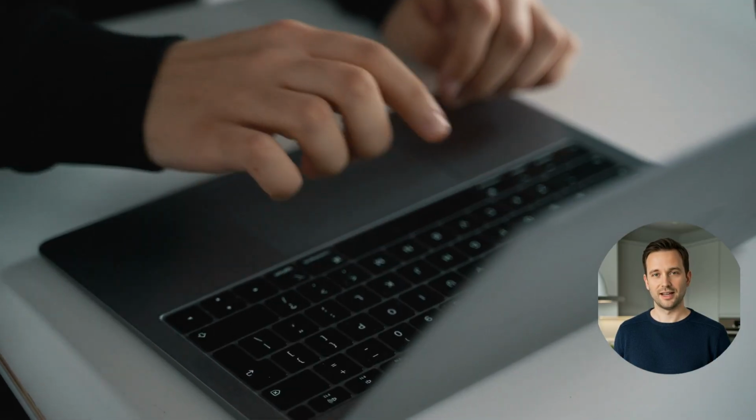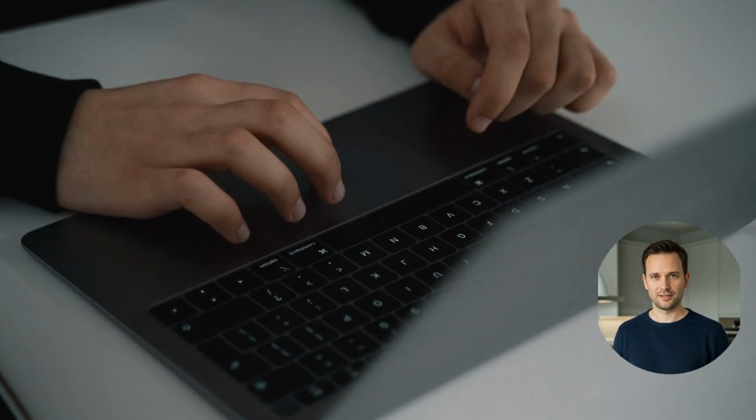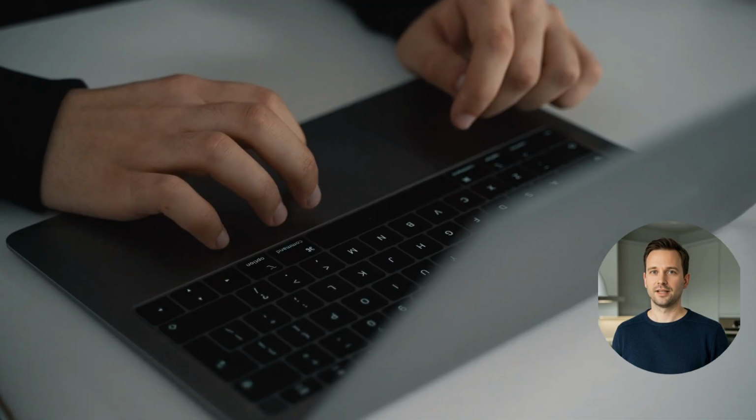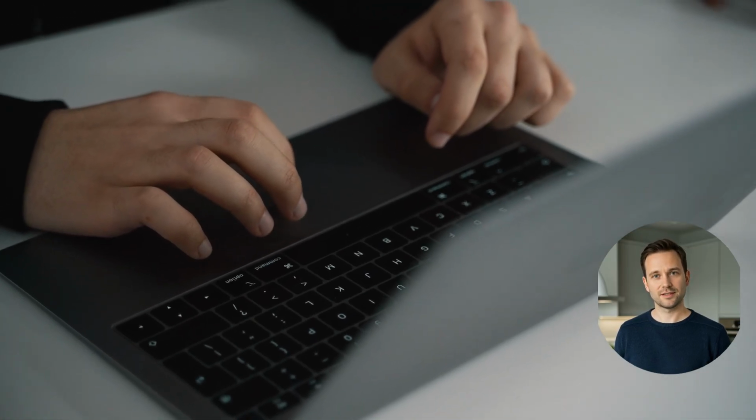You can start installing apps, browsing the internet, or customizing your desktop however you like. Take a moment to explore your new system. It's completely ready to go.